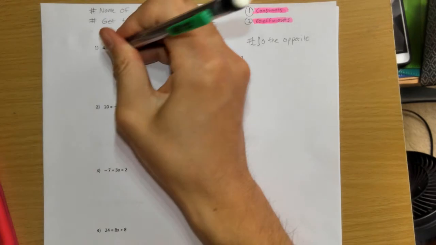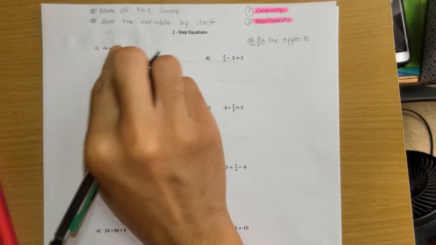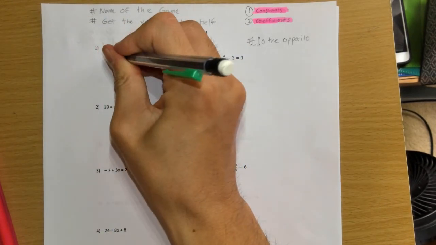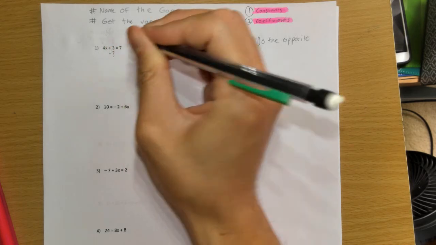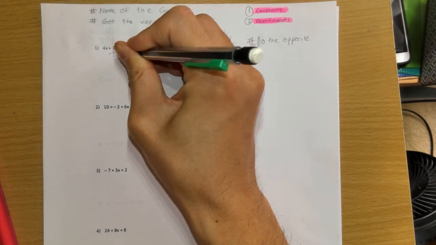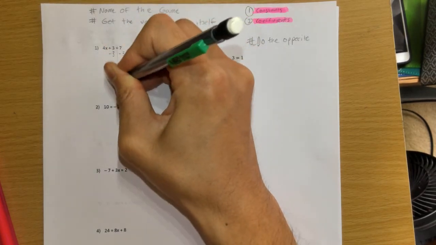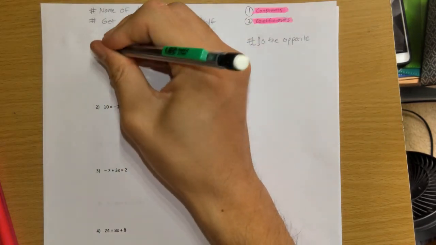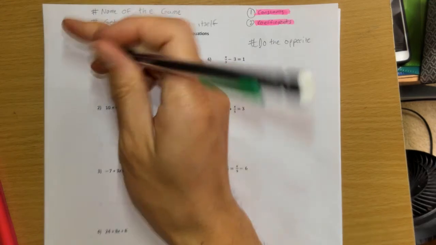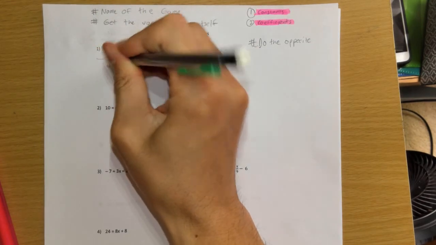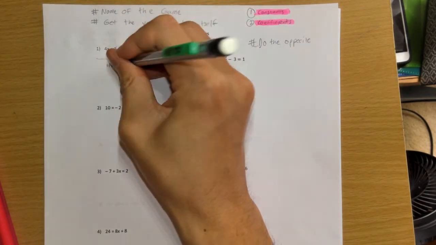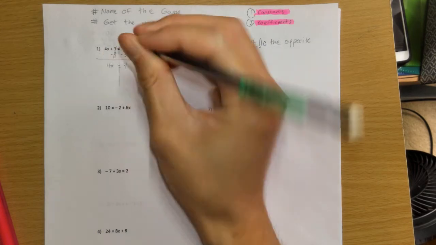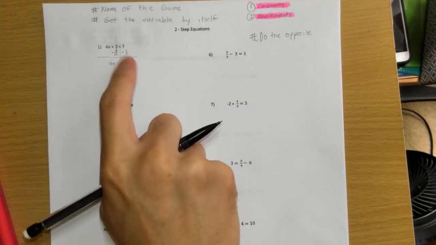Alright? So first, I'm going to make the constant disappear. I'm going to minus 3. And remember, what you do on one side, you do on the other. So these 3's disappear. That leaves me the 4x, right? 7 minus 3 equals 4. I got the constant to disappear.